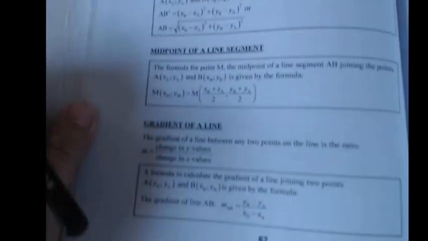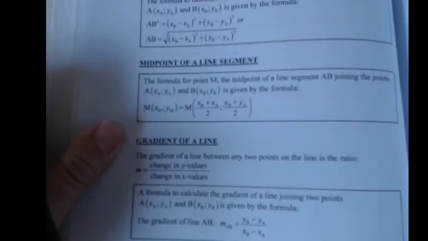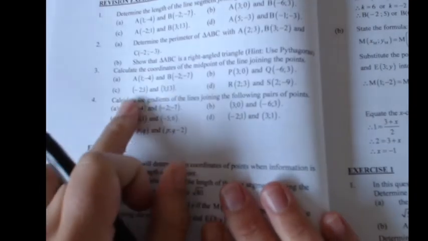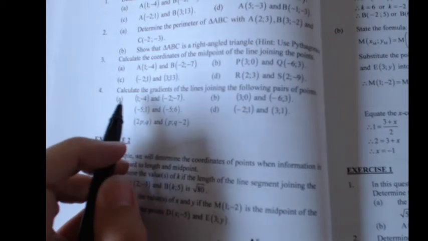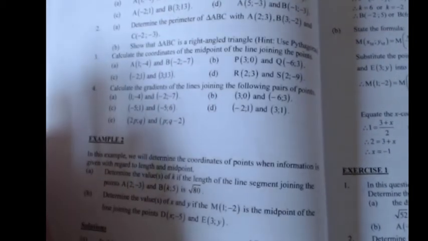Remember, we learned about the three formulas on distance, midpoint, and gradient, these three formulas which you should know. Now we're going to use the same formulas, but instead of just asking straightforwardly what the gradient is, I'm going to ask more difficult questions, like I give you the gradient and ask for one of the points. That's going to be from exercise 1.